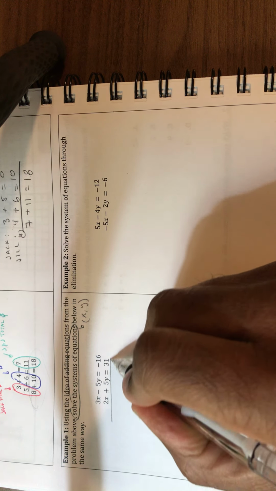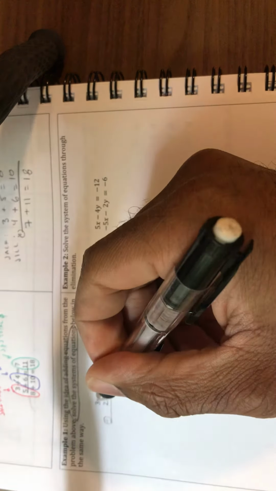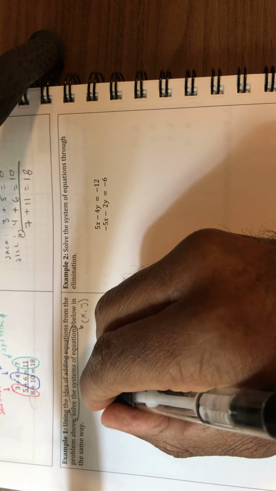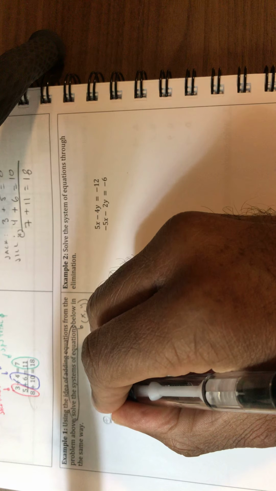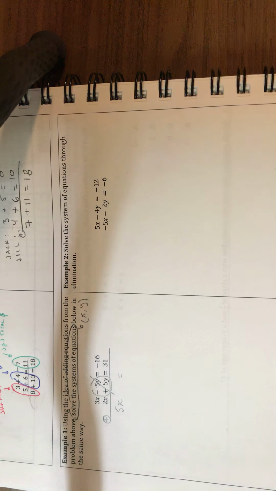First, organize your work. All right, we're going to add these equations together. What is 3x plus 2x? 5x. What is negative 5y plus 5y? That's right. You should notice here that you're getting opposites, which gives you 0. Negative 16 and positive 31 is going to give you what? Do that on your own. Don't wait for me.